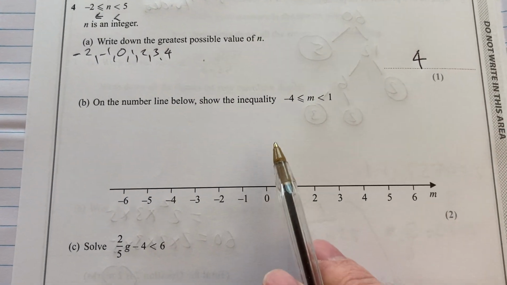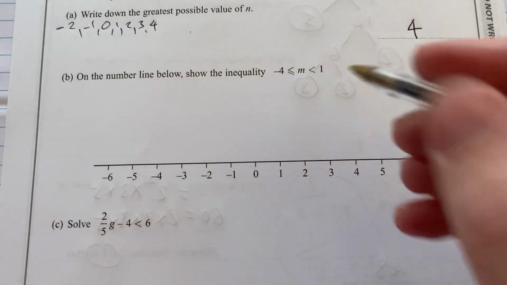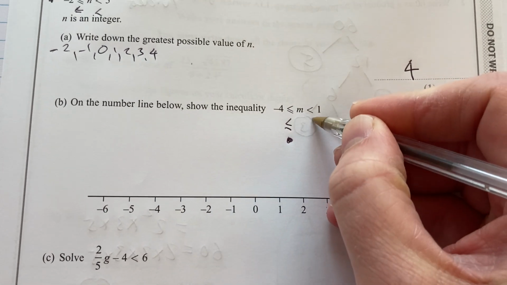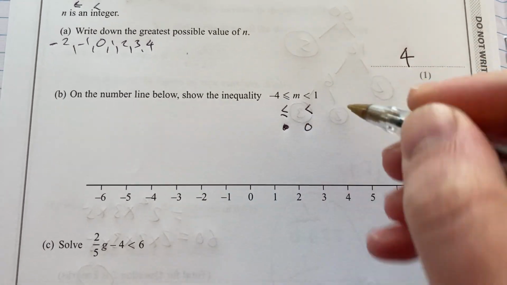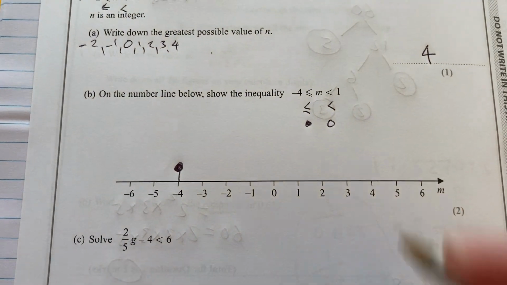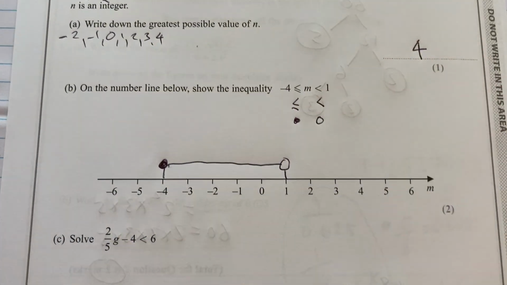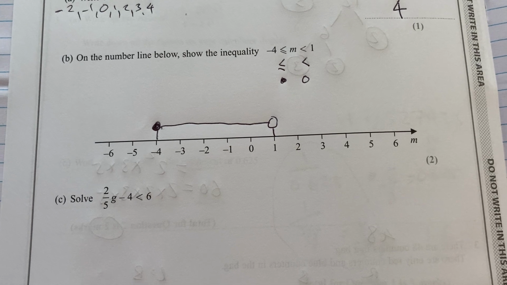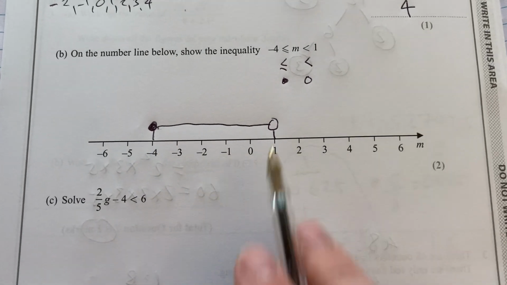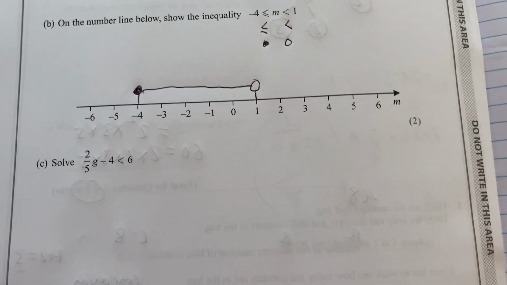Now we've got to show this inequality, -4 less than or equal to m less than 1, on this number line. Again, it's less than or equal to there, which means a closed circle, but just less than there, so just an open circle. So at -4, I'm going to have a closed circle because it includes that, and at 1, an open circle, and then draw a solid line there. Okay, so we're including that, but not including that. That -4, up to and inclusive. Up to, but not including.